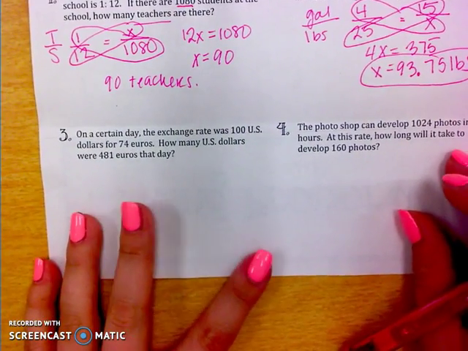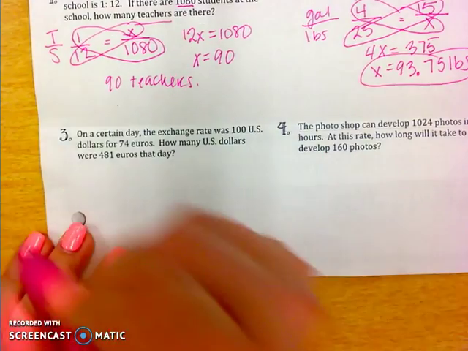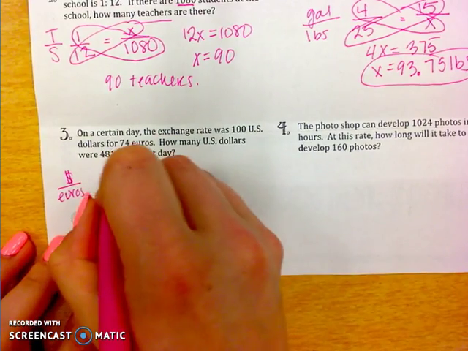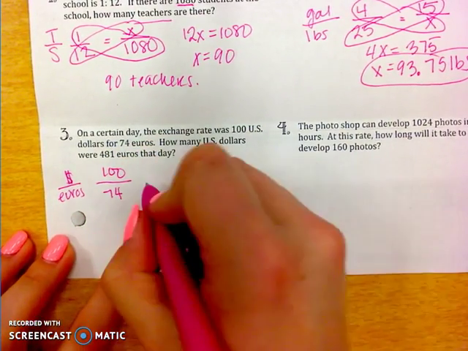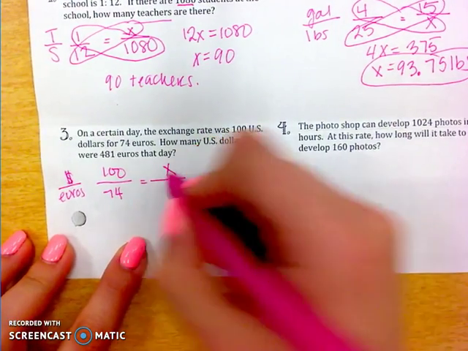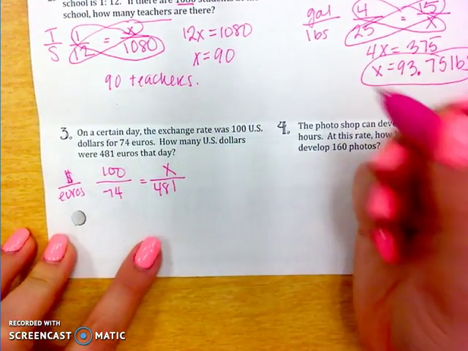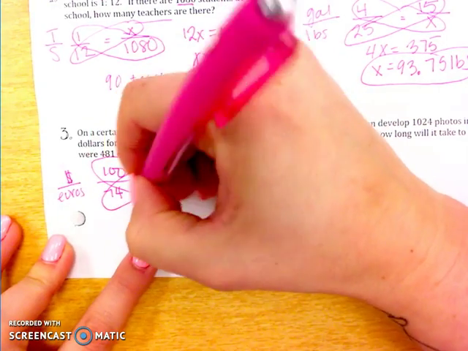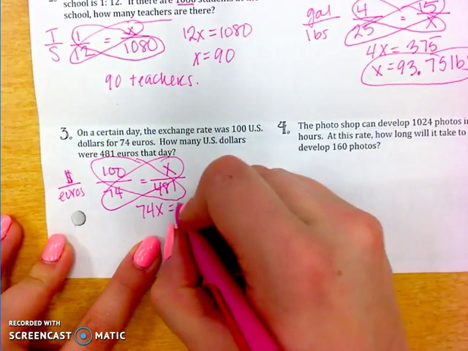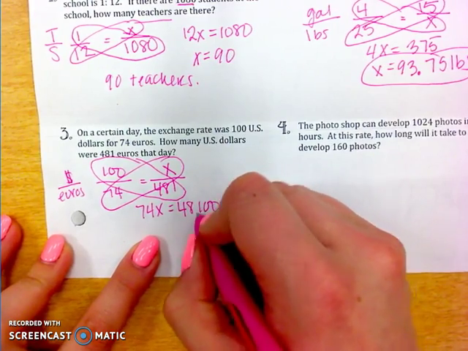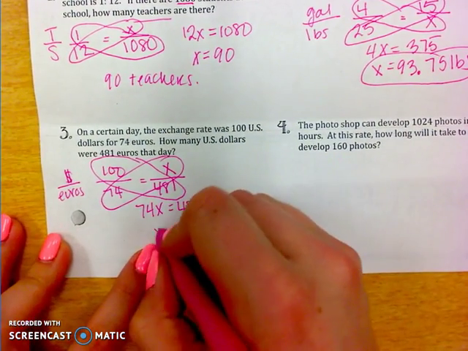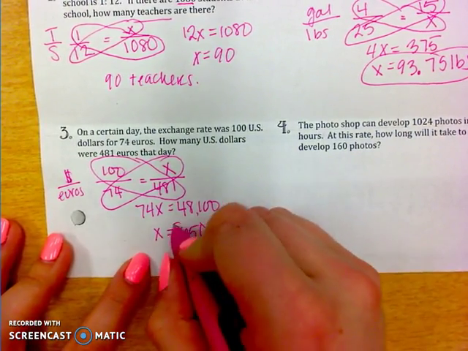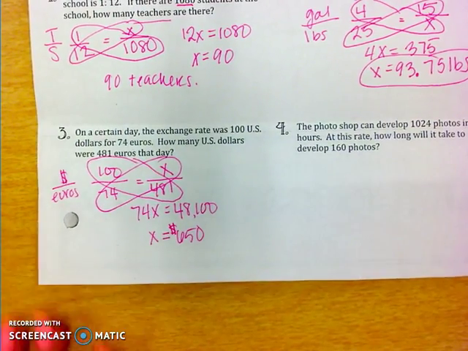Number 3, on a certain day, the exchange rate was $100 for 74 euros, 100 to 74. How many US dollars? Dollars is the unknown, that's our X, were 481 euros that day. So I have this 74X is equal to 100 times 481, which is 48,100. Divide by 74, X is 650. So I get $650 for 481 euros.